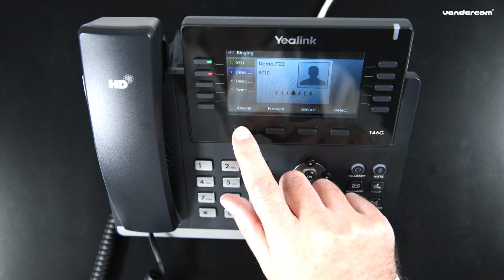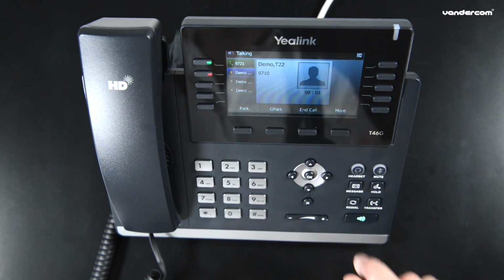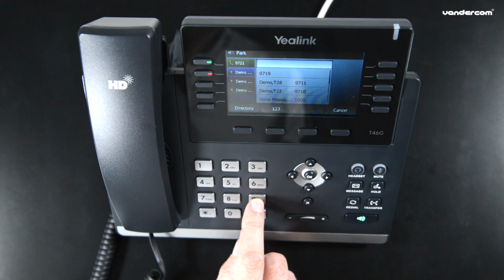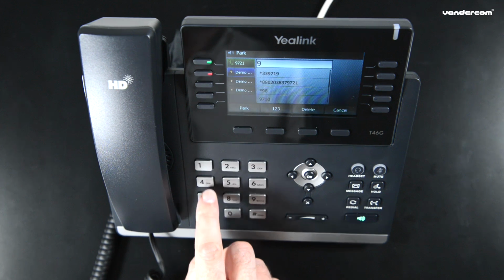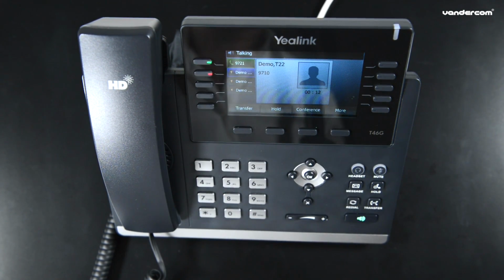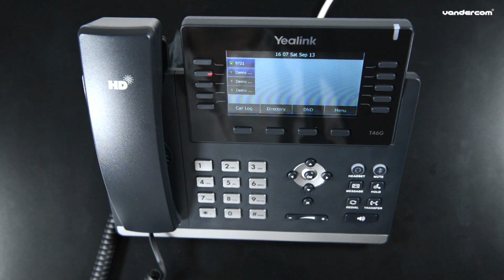Call Park. On an active call, press More and Park. Enter the extension number you wish to park the call at, followed by Park. To pick up a parked call, dial *88.